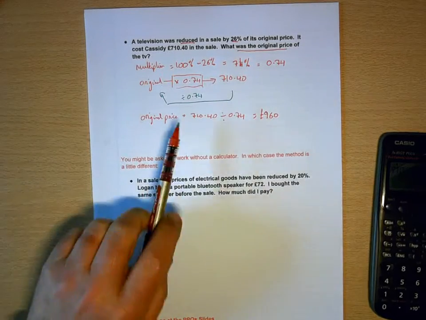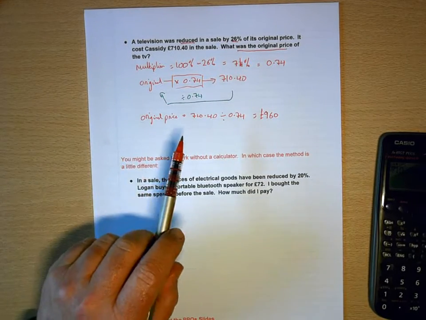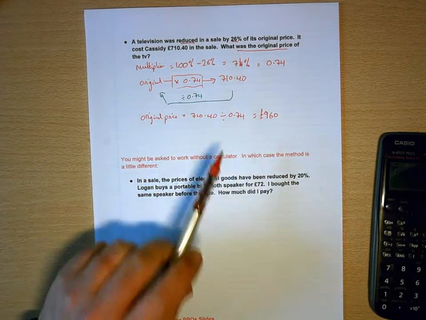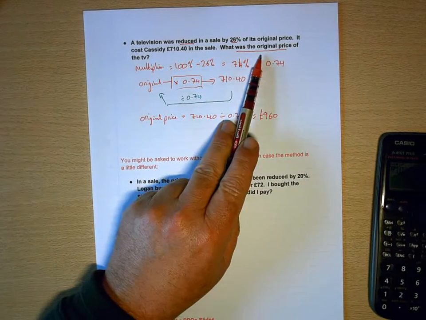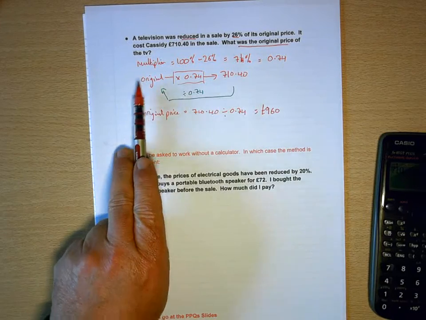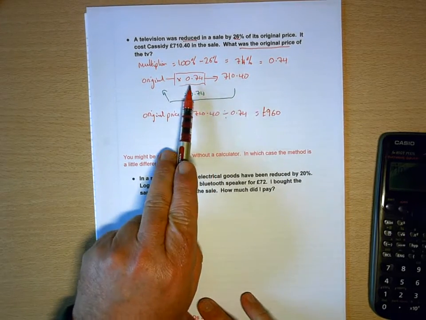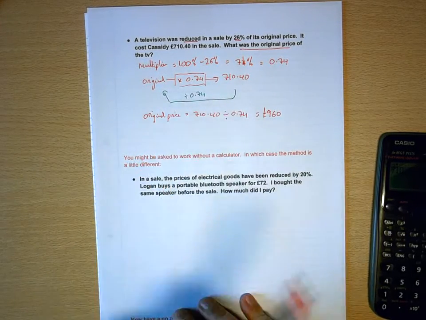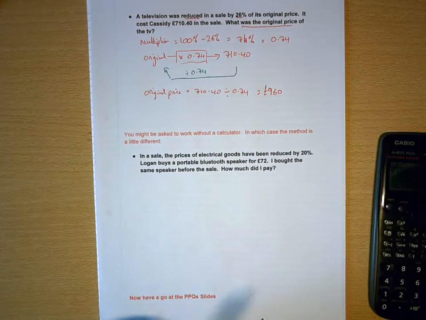The only thing that's different from the grade D questions we were doing last week to this grade B is spotting that it's not the output you want, it's the input. And to do that, once you've established what the multiplier is, you go backwards through it. You do the opposite. So we won't be multiplying, we'll be dividing.